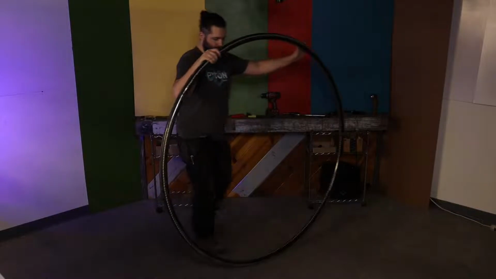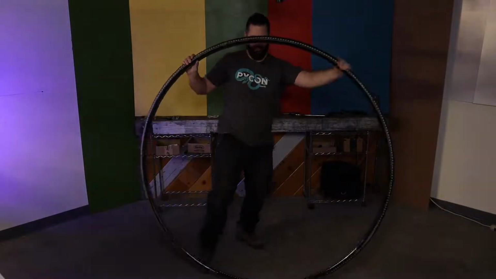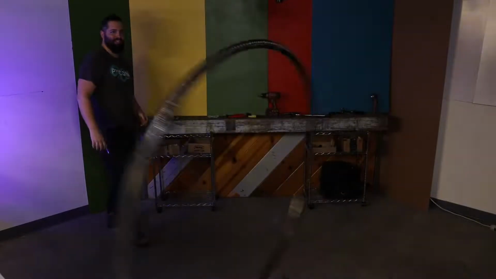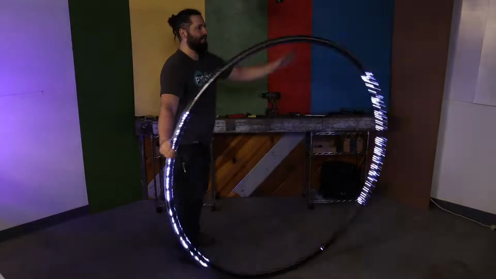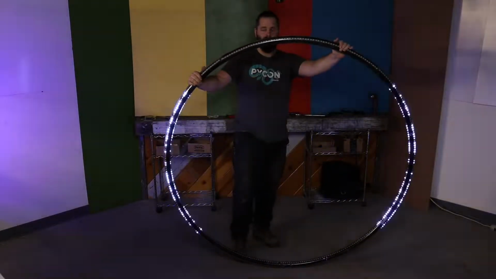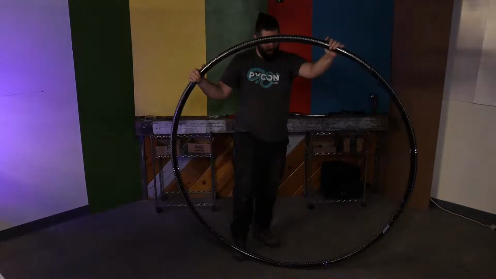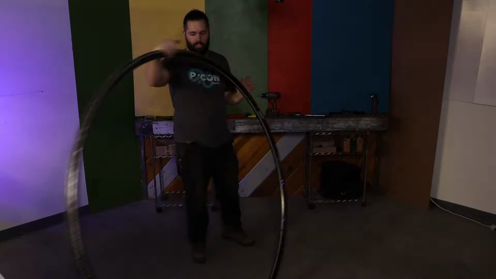All right, and so what we're seeing here is we're not really getting a persistence of vision effect from this image, and it's probably because I've actually got it flashing by too fast. I need to increase the amount of time that the image is displayed.